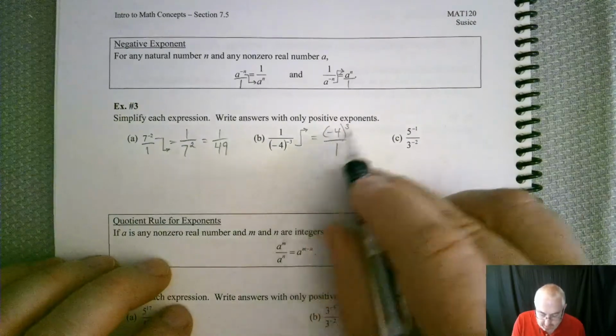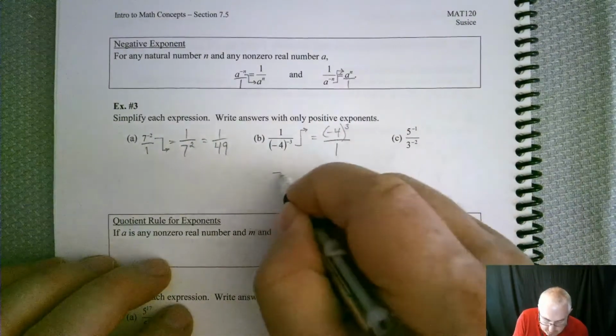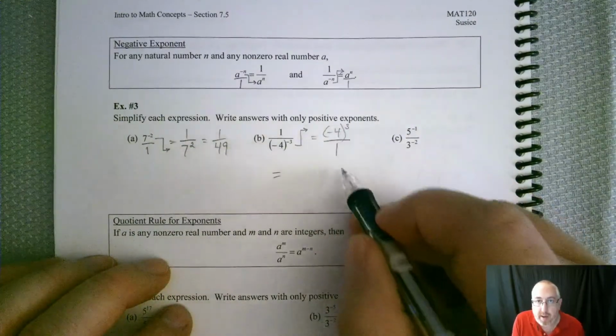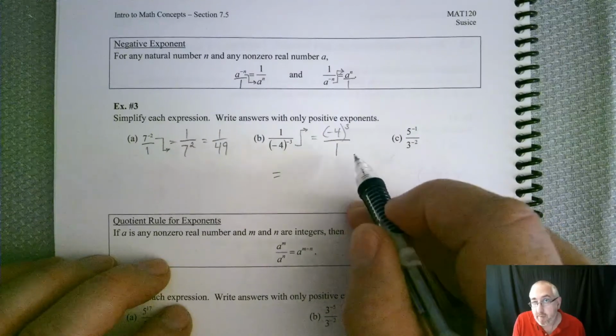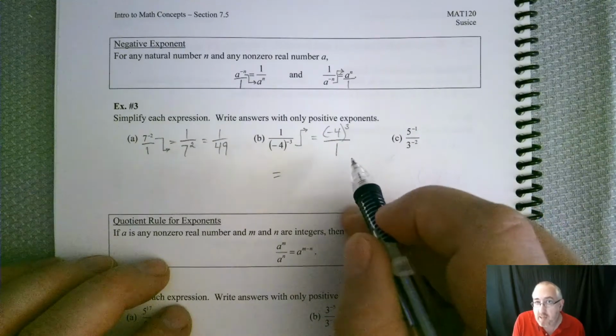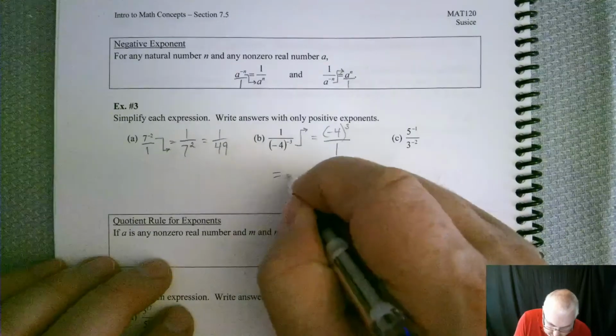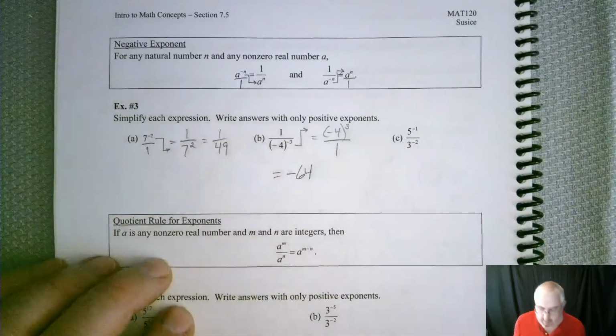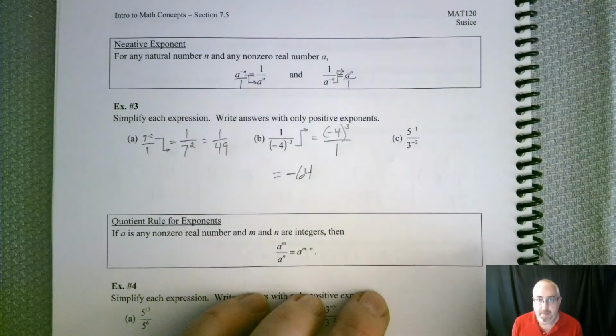So now we just have to simplify this down. So negative 4 to the third power, negative 4 times negative 4 is positive 16. Positive 16 times negative 4 is negative 64. So that should be it.